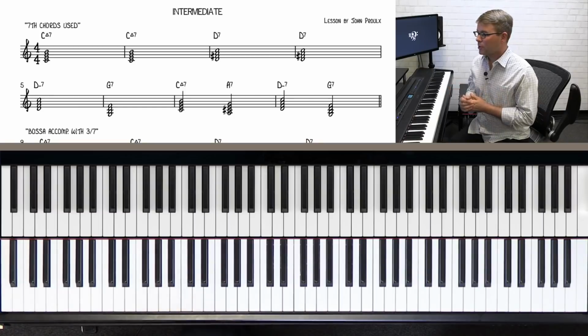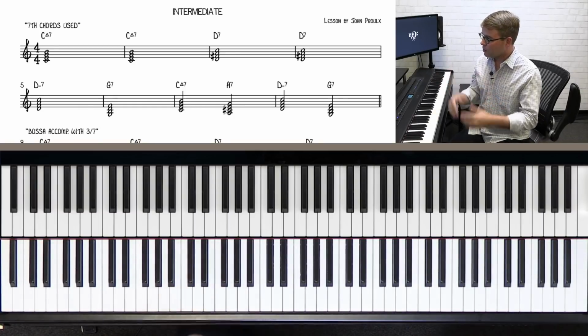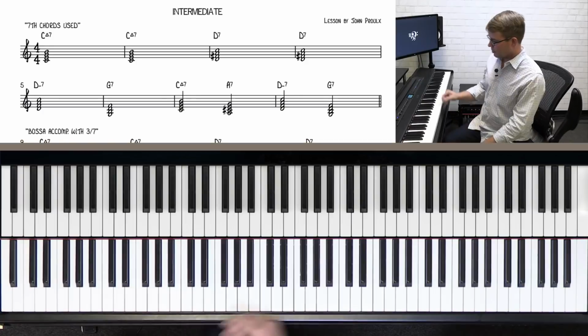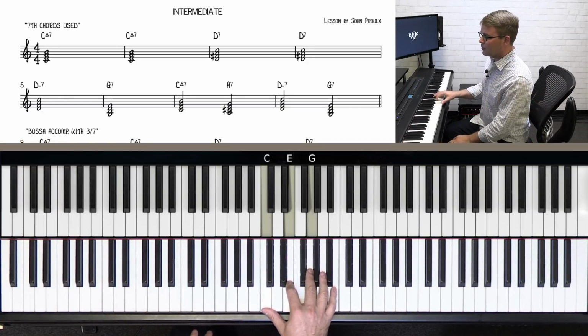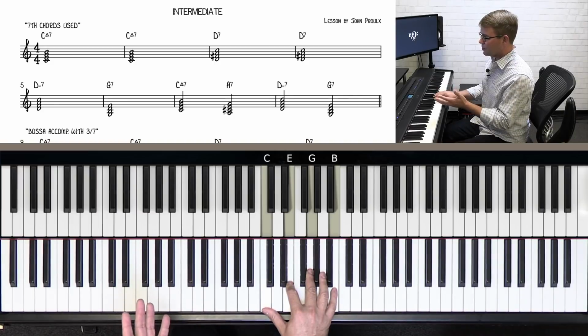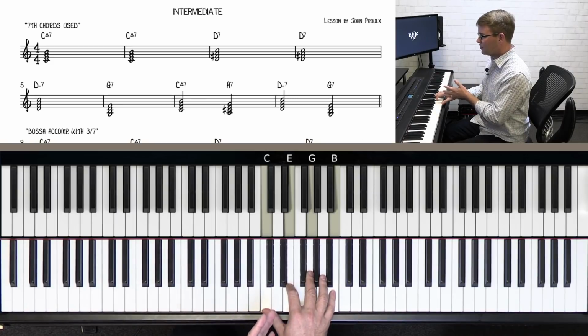All right, so we're going to begin with talking about the 7th chords that are used in this particular chord progression. So we're starting with the C major 7, or the 1 chord, so everyone can play this together. We have the root, the 3, the 5, and the 7. That's a root position C major 7 chord. And that's done for 2 measures. So we have C major 7 for a bar, another C major 7 for a bar.